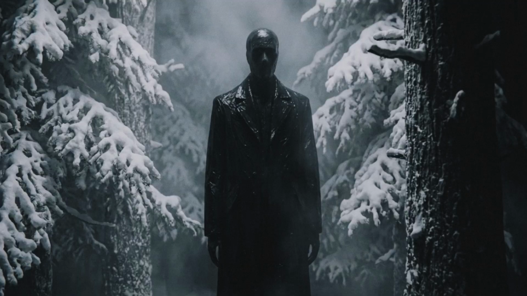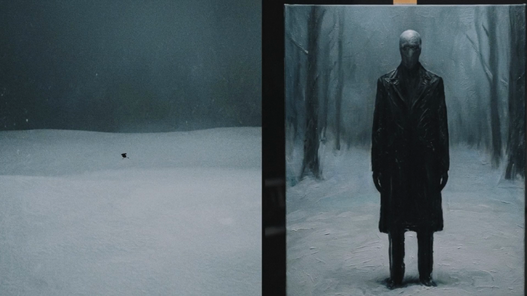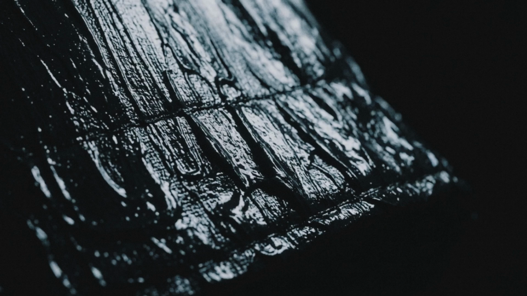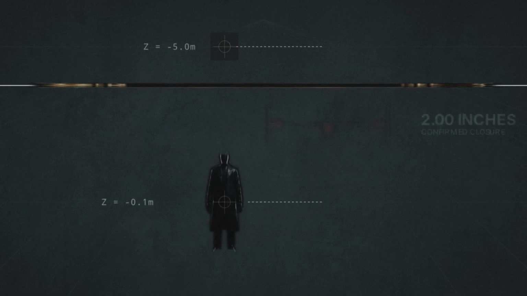directly forward. The scale of the intrusion is clear when comparing today's physical canvas directly against the digital photograph taken just 24 hours earlier. The wet, deliberate strokes of black paint have relocated. The figure sits literally 2 inches closer to the viewer. This triggers a panic response.